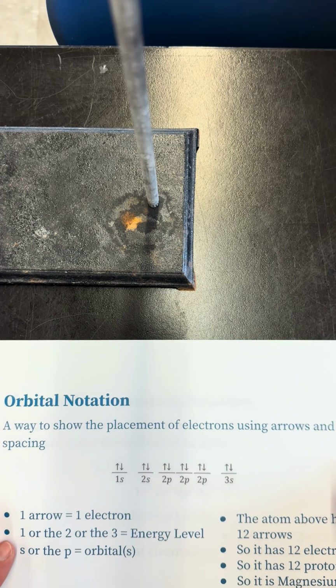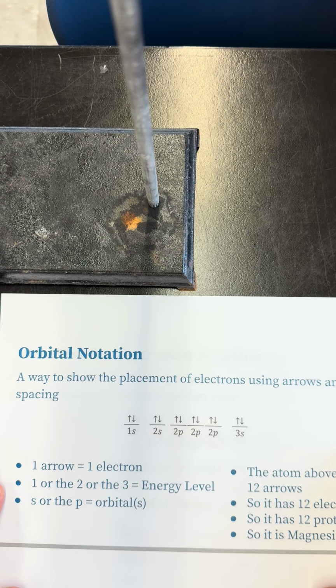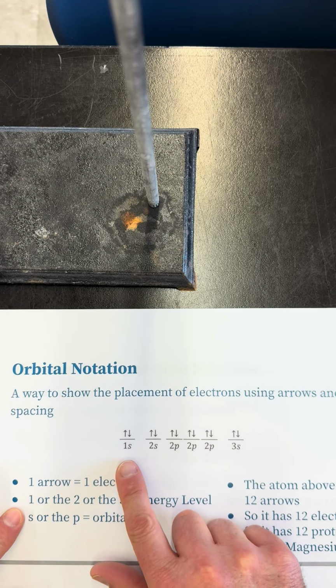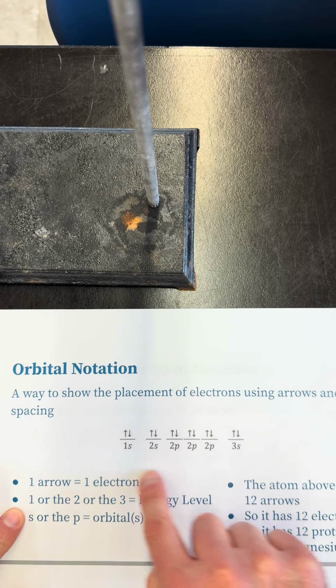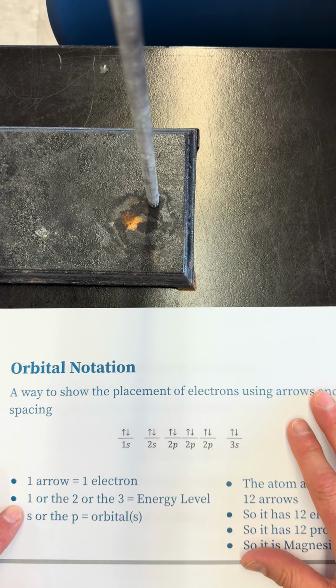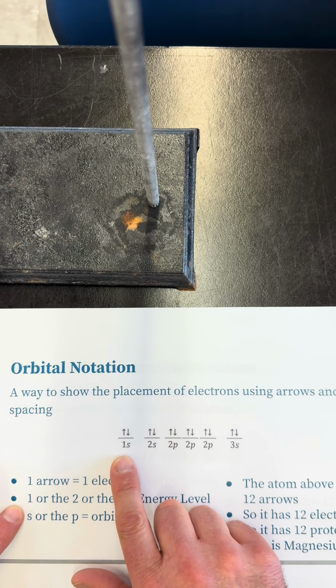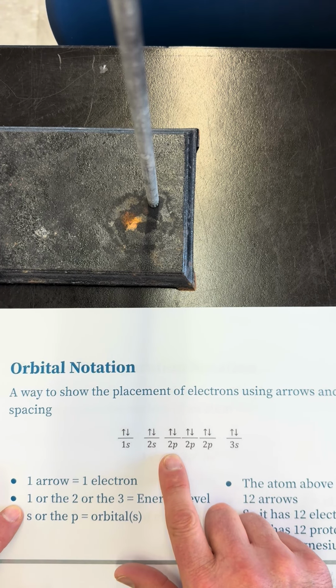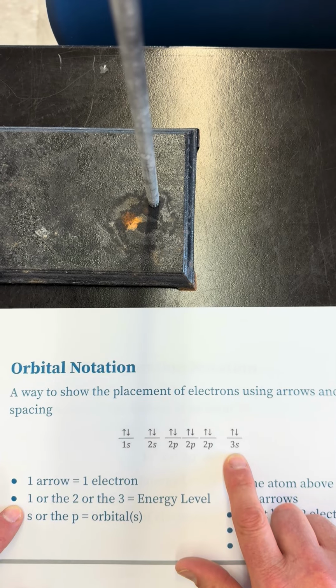Okay, so that brings me up to another part of the notes that you had taken where you saw something about orbital notation. An orbital notation is a way for us to visualize where a specific electron is around the nucleus of the atom. The first energy level is represented by 1, the second energy level is represented by 2, and the third energy level is represented by a 3.